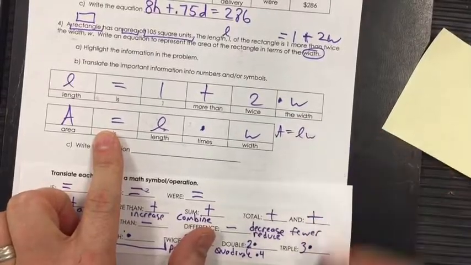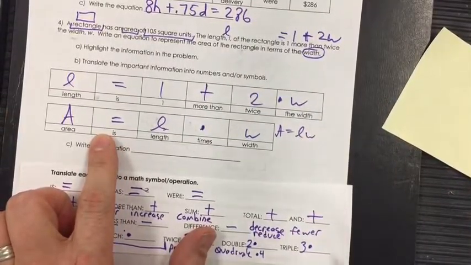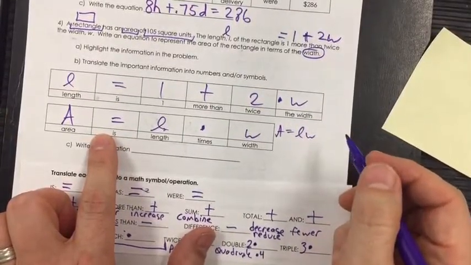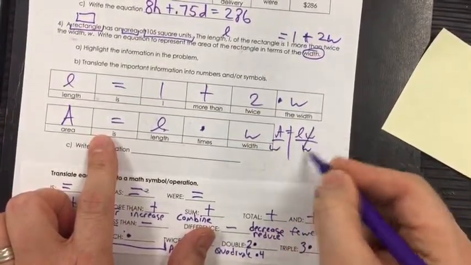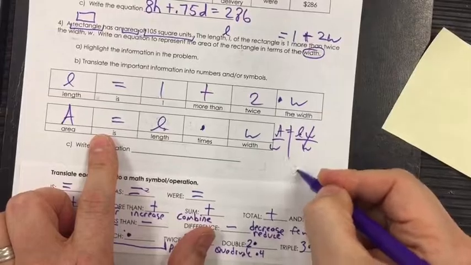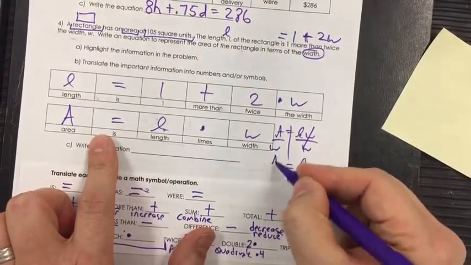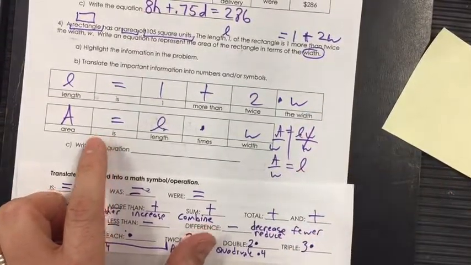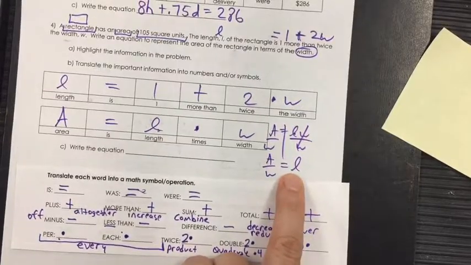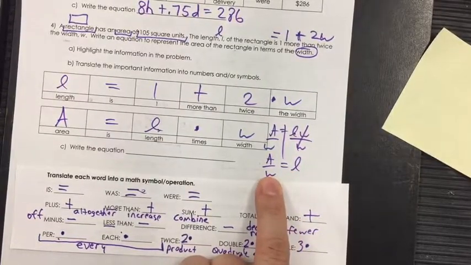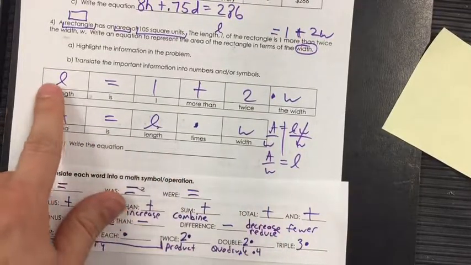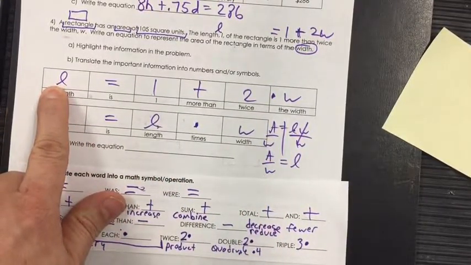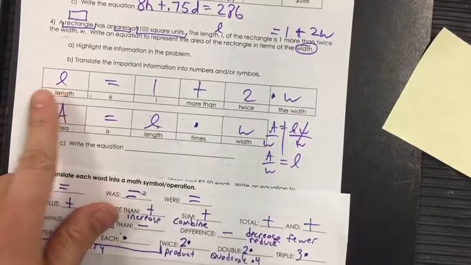What I'm going to do, we're going to actually get L by itself on this bottom equation. A equals L times W. Okay? I want to get the length by itself. So I'm going to divide both sides by W. So what is L equal to? L is equal to the area divided by the width. Now that I know what L is actually the same as, it's this, I could put this over here. I could. That's one way I could do it. There's another way I could do it, but that's one way.